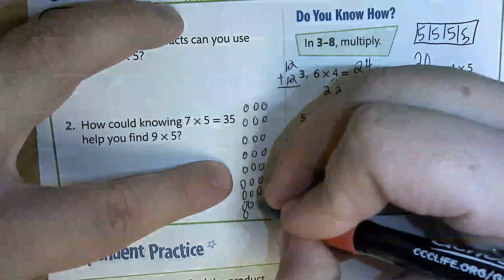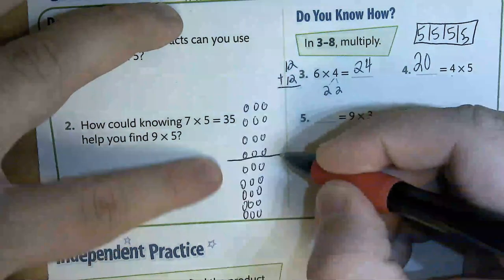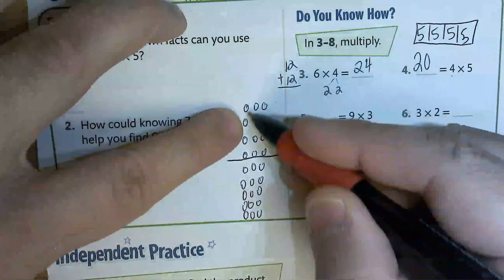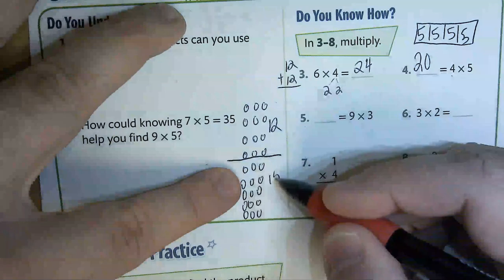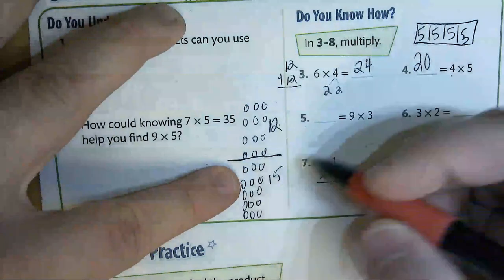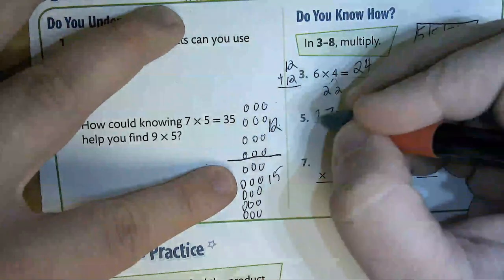All right. And now that I've got that, I'm going to go ahead and say, well, let's cut it into 2 parts. So here I've got 3 times 4, which is 12. 3 times 5, which is 15. And then I can add 12 plus 15. Well, 2 plus 5 is 7. 1 plus 1 is 2.